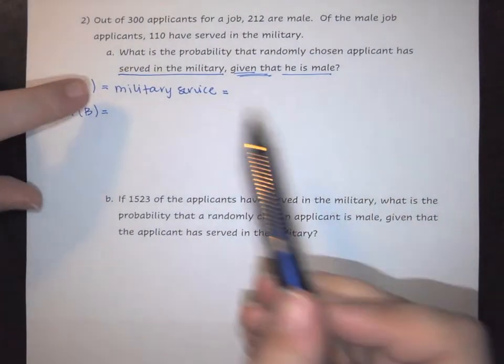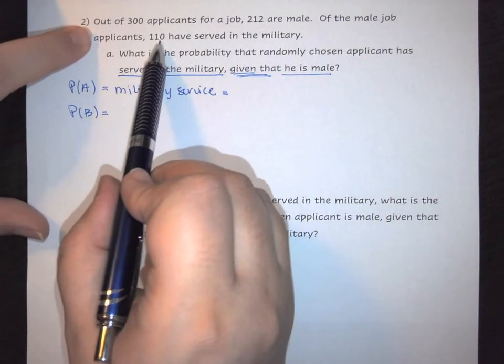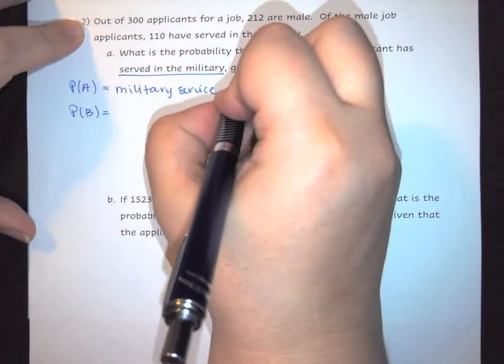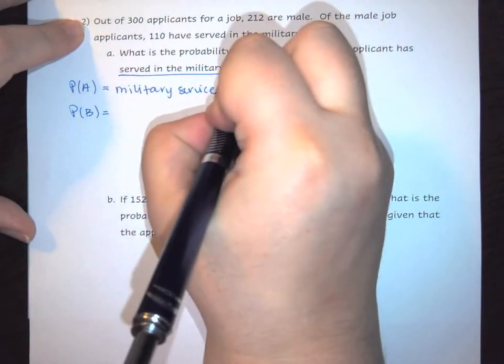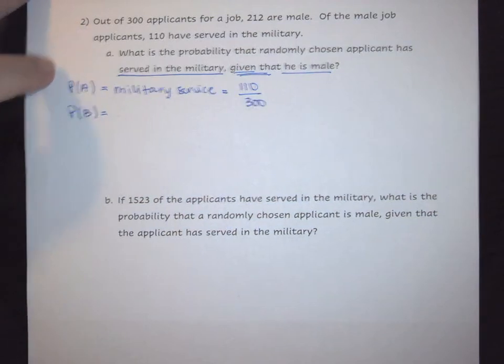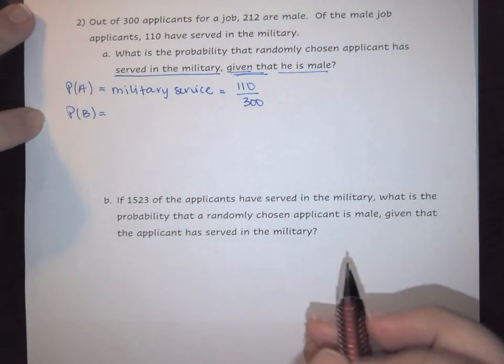Okay, so for finding the military service, we come back up into our information, and we have that 110 applicants served in the military out of 300 total. So this probability is 110 out of 300. Now the second part is going to be males.